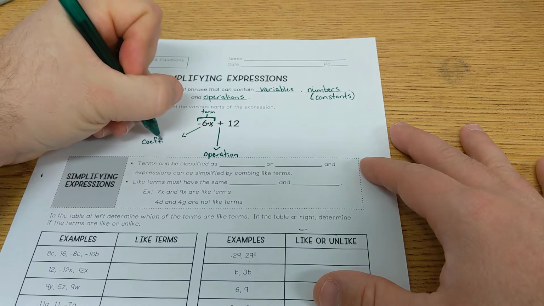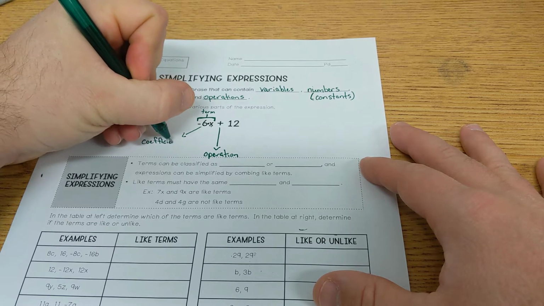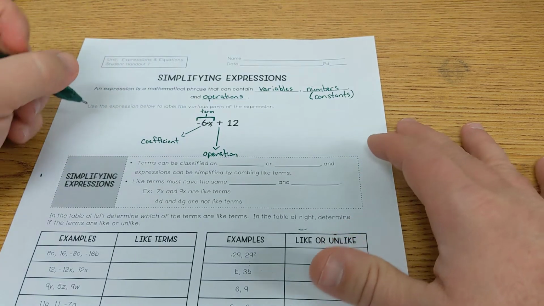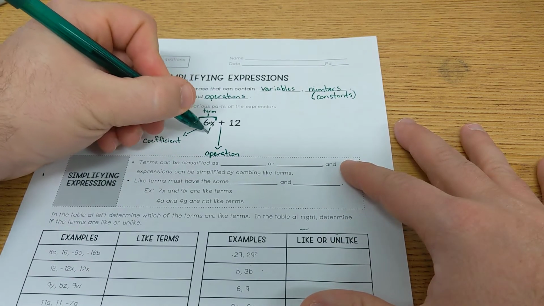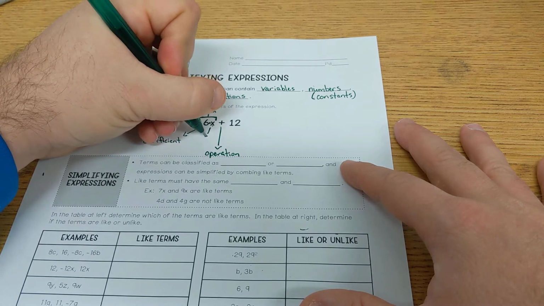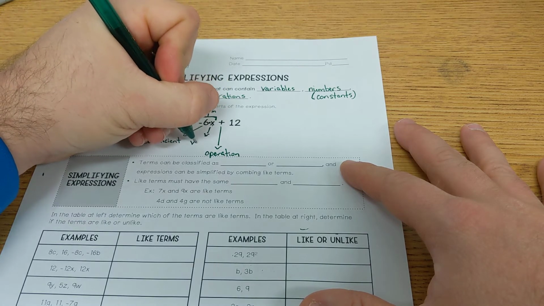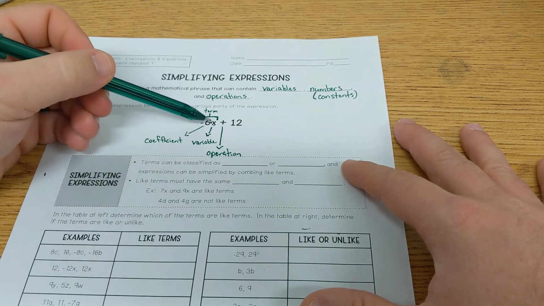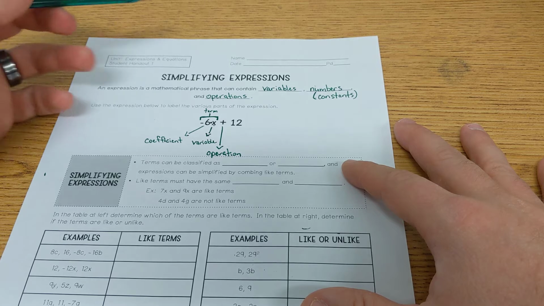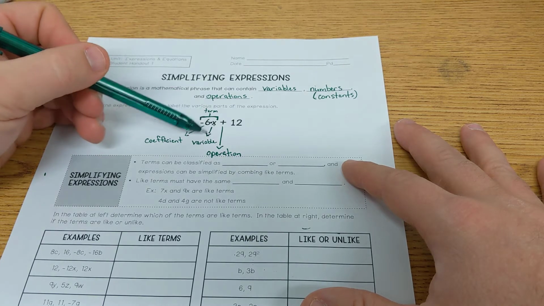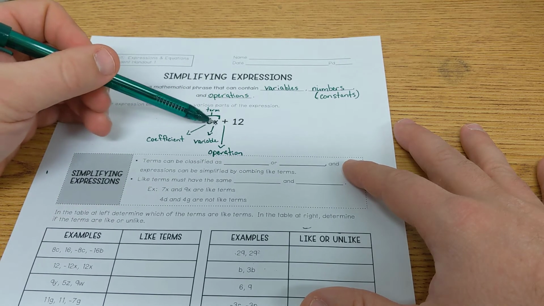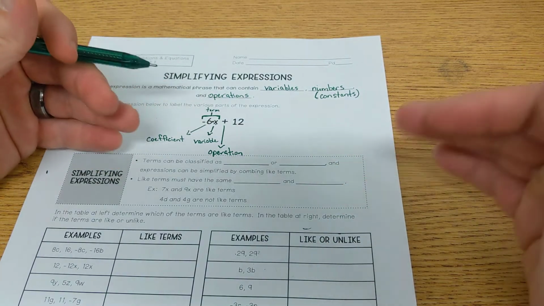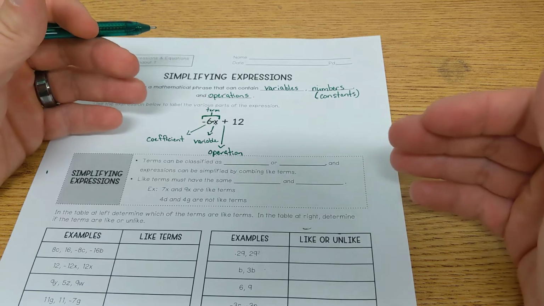I've told you this before, that this is the coefficient and that's the variable. This is called a variable because, depending on what situation we're talking about, we can plug different numbers in for this x so that it varies. The value of x can vary. So that's why it is called a variable.